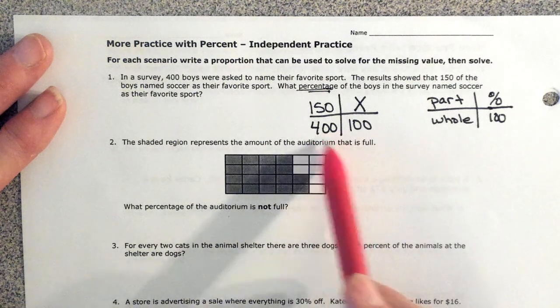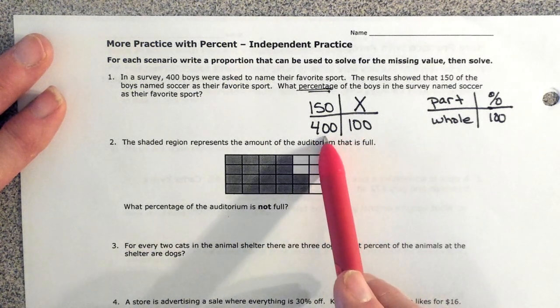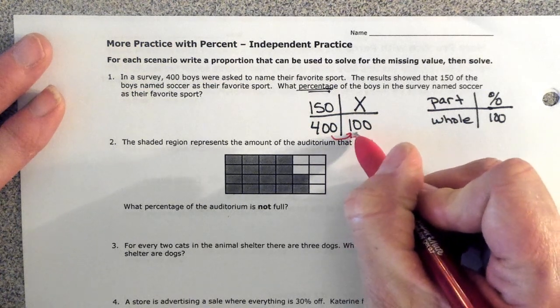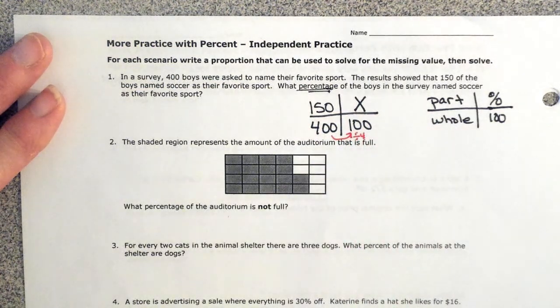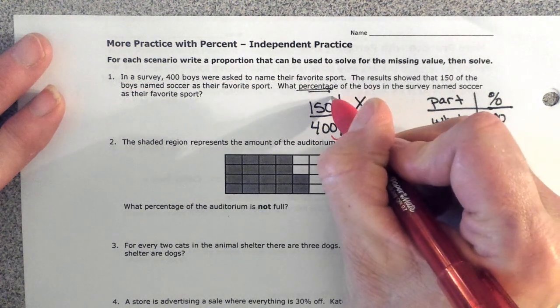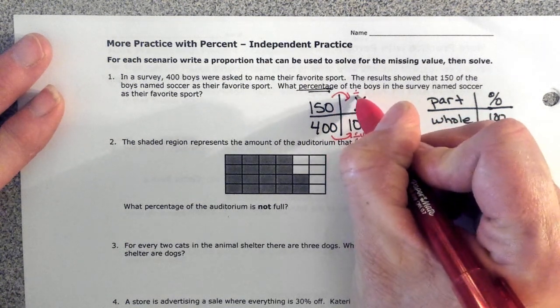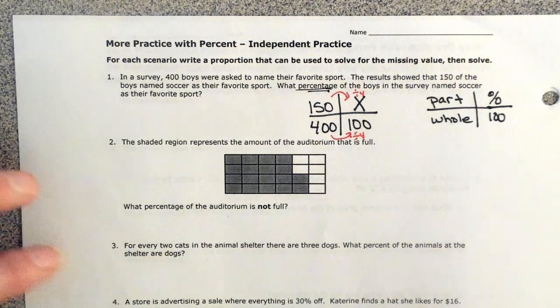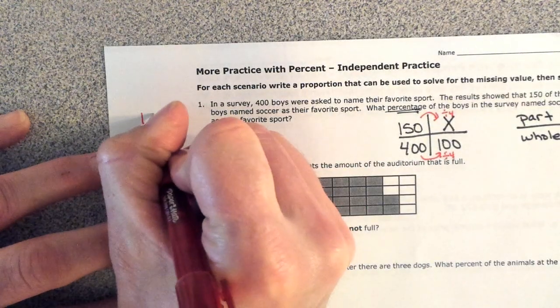And then from 400 to 100, I see a pattern there. 400 to 100, I can just divide by 4. So then what I would do is take the 150, divide that by 4, and then I would have my percentage. So let me work that out on the side here.